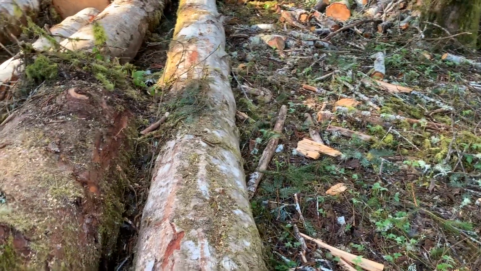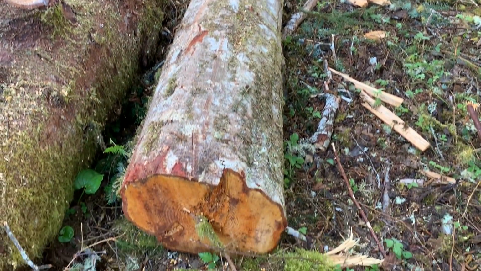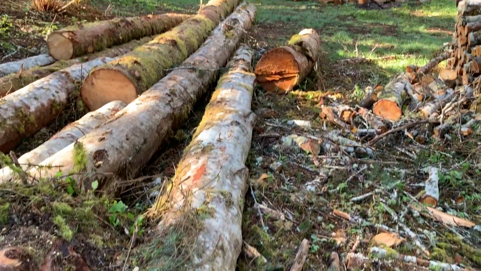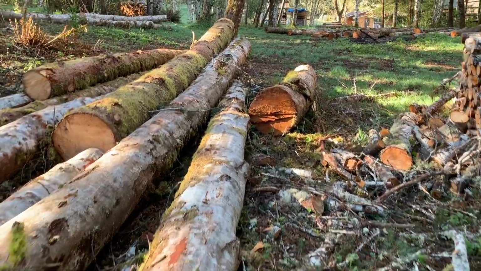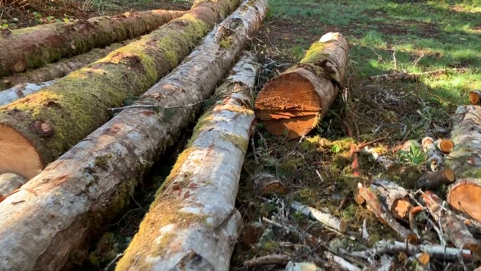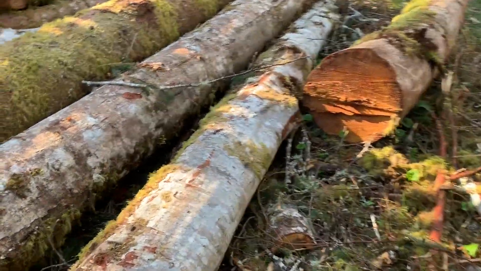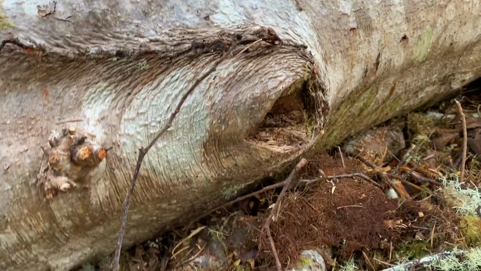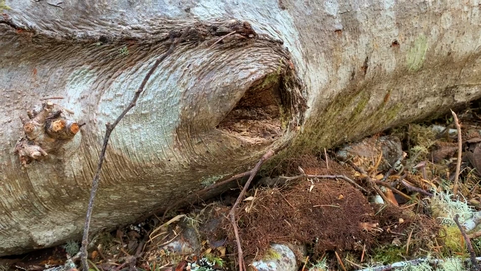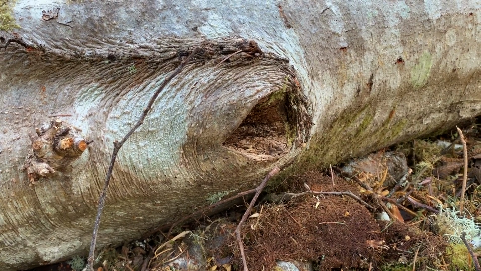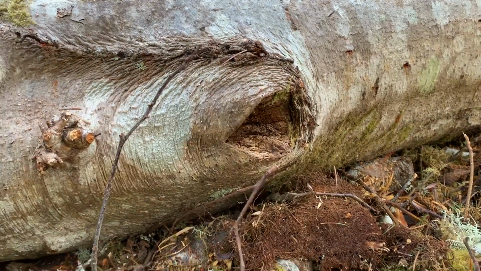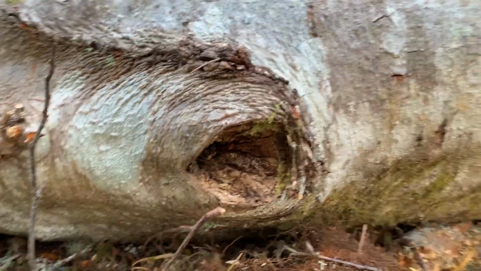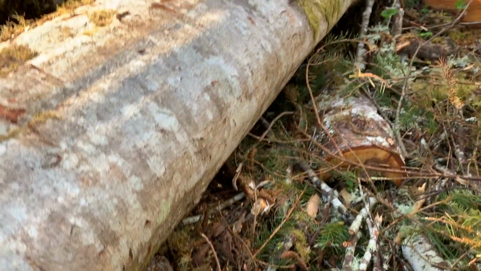Here's another alder log. Again, you can see the white lichen on it, the reddish butt on it, and it's got a nice pronounced curve and taper going up to the end here. Another common theme with alder, especially these older ones like this log, is a knot, an old limb that is broken off and decayed, and it's actually created a hole back in there. Very common with alder.